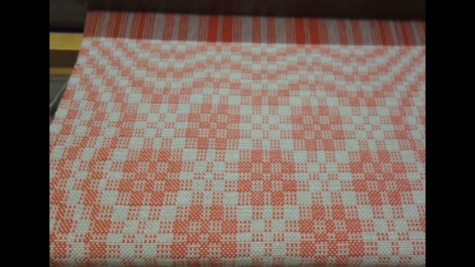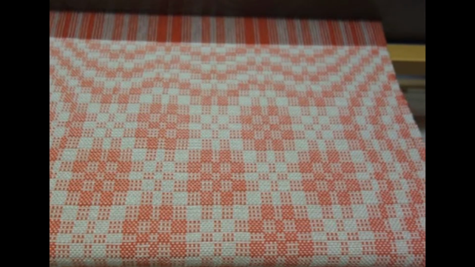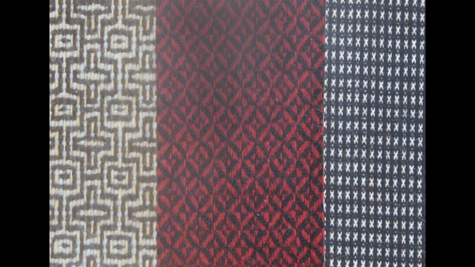Generally, the interlacements are controlled by the papillon's position during the weaving process. Here a larger number of harnesses are used, which improves the possibilities of obtaining different textures and different designs on the fabrics.